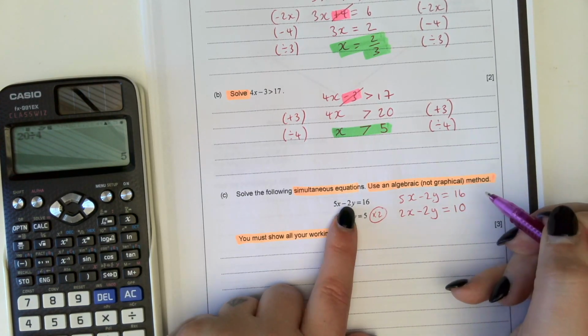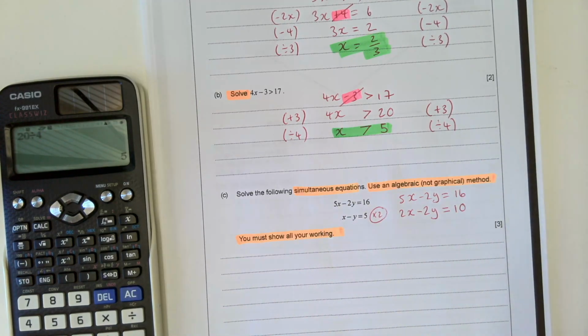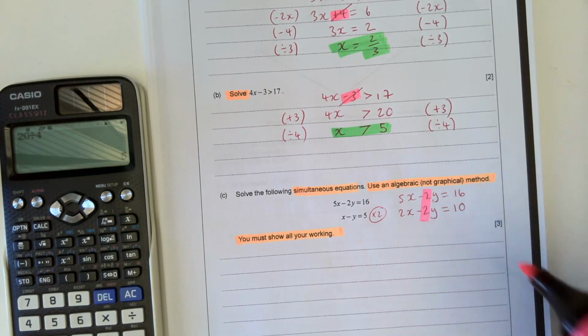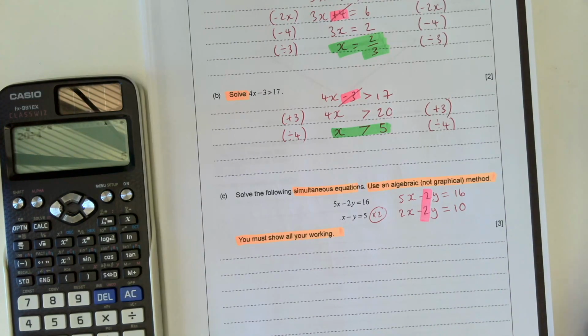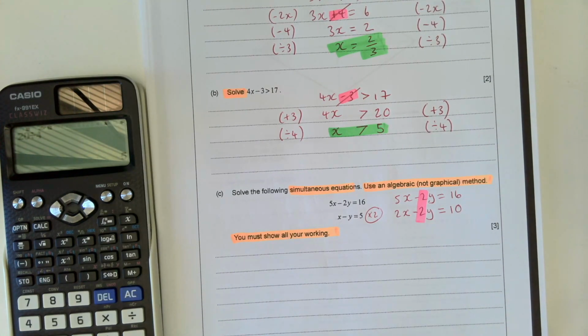I'm not going to change this equation in any way, because what you will see here now, guys, is that my y terms both have a coefficient of 2. It doesn't matter what the signs are in front of them, it's the number that's important at this point. They both have a coefficient of 2. So that means I'm now going to eliminate my y terms so I can solve for x.